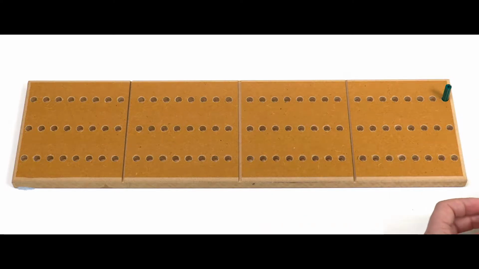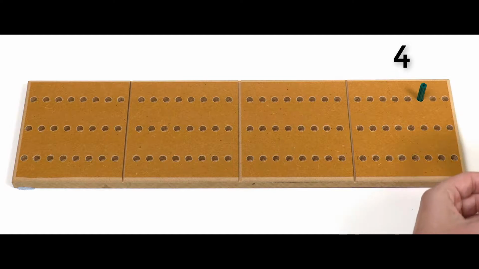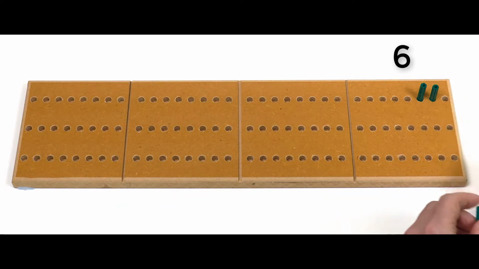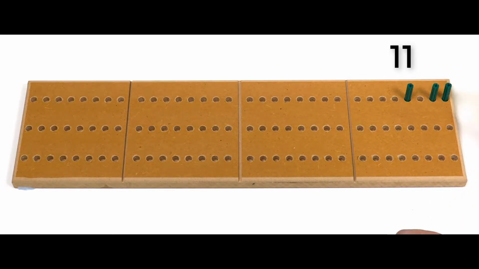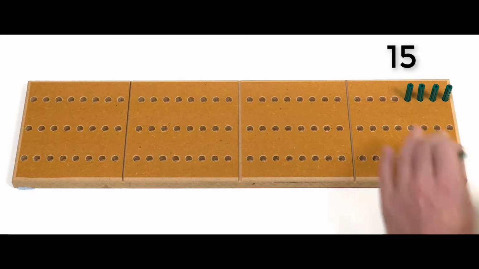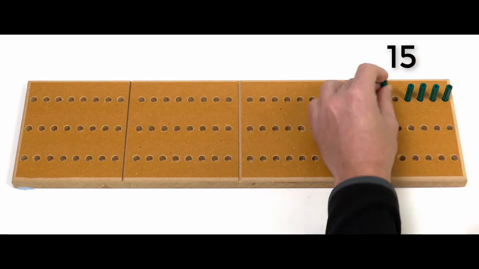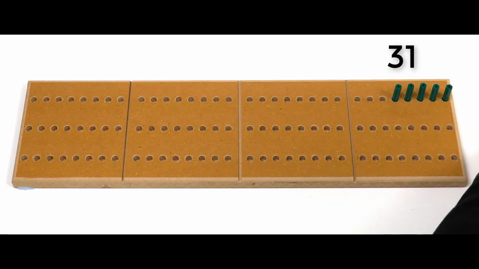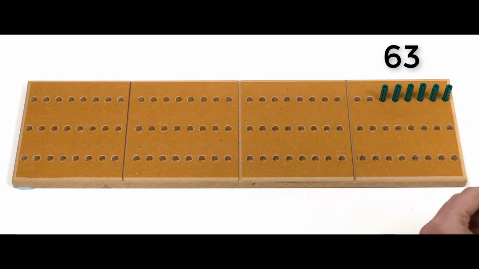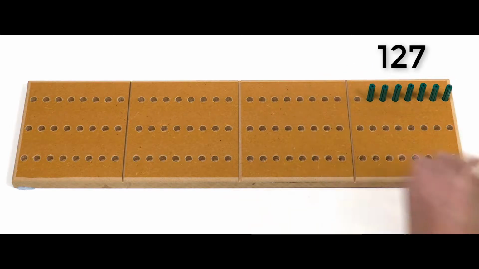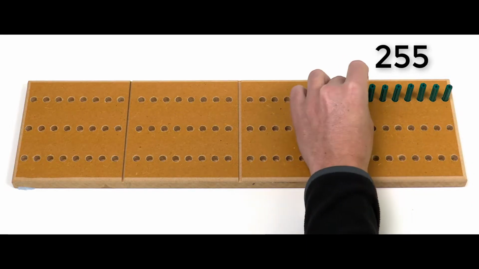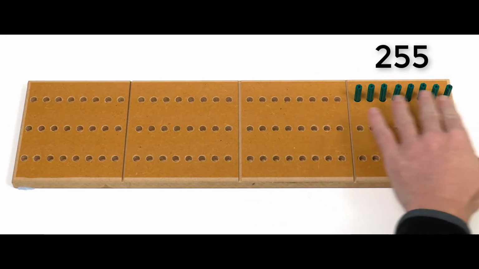So counting up in binary, we had 0, 1, 2, 3, 4, 5, 6, and 7. We have 8, 9, 10, 11, 12, 13, 14, 15. So we have 8 possible bits here. So this is 15. If we were to add another bit, that represents 31, 63, 127, and 255 when all 8 bits are full.